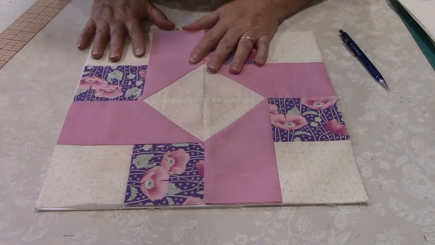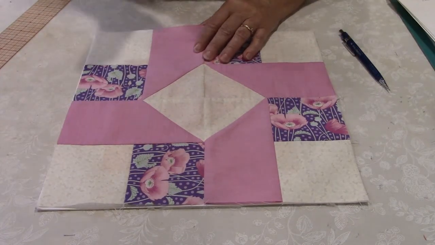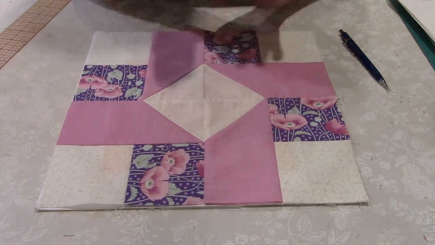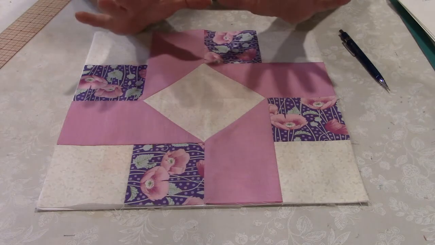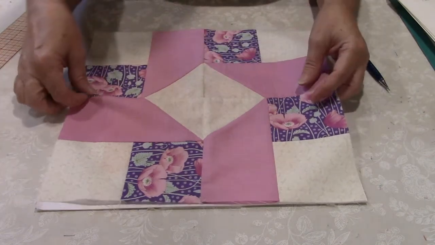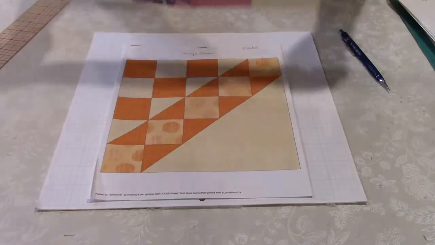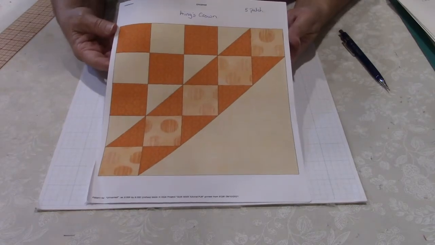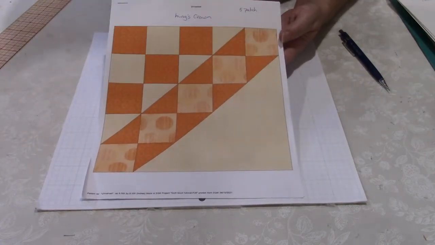So now we're going to start working on a 5 patch, and it's a little bit more complicated drafting a 5 patch, but I'll show you the steps to get everything divided equally on a 12-inch block. I'm just going to put this aside. This is going to be the block we're going to do it in. We will choose colors and stuff.